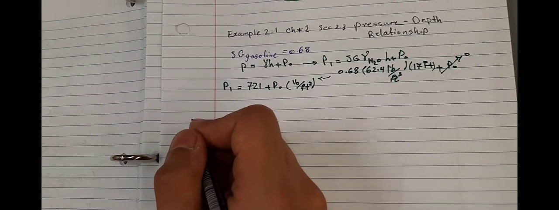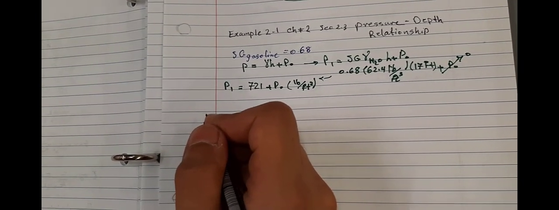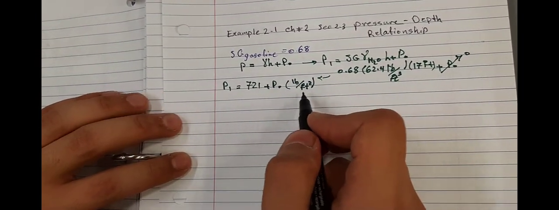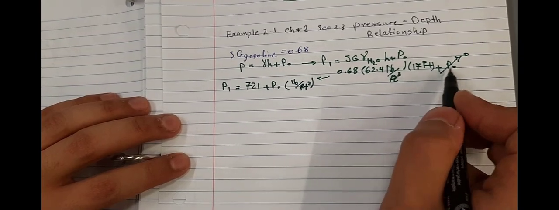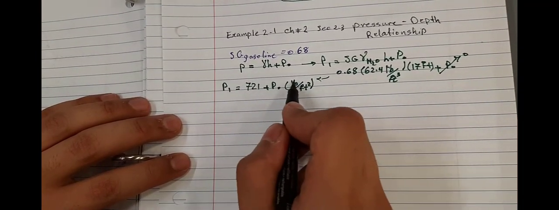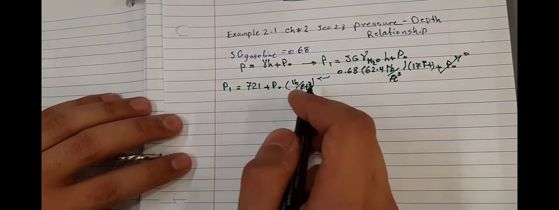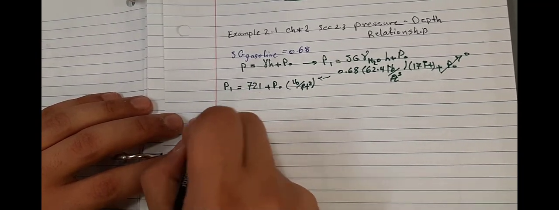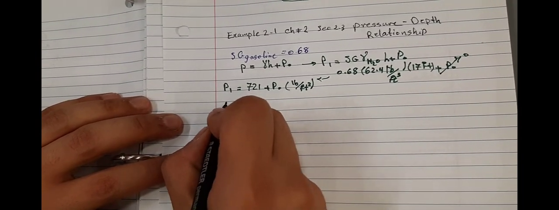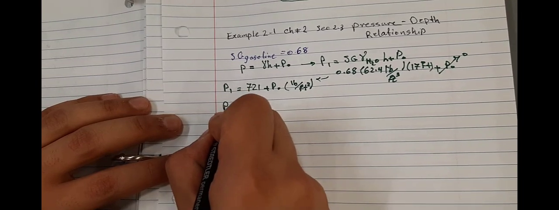So, if we have P0 as 0, we have it already in pound per square feet. But if we want to convert it to PSI, we shall have this.